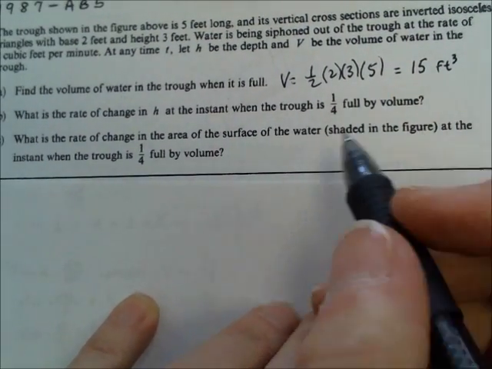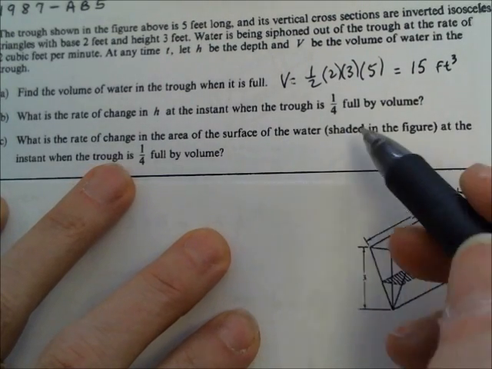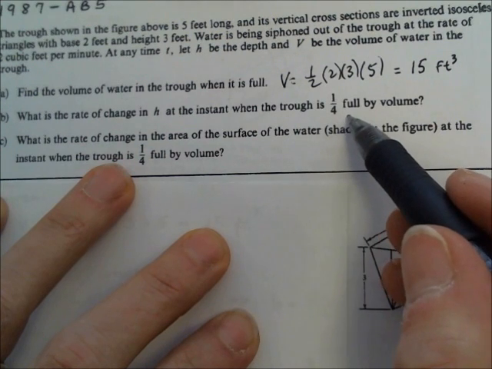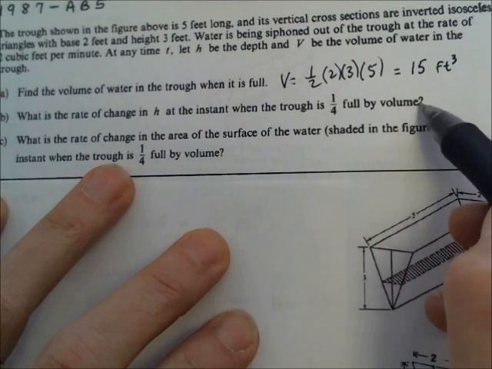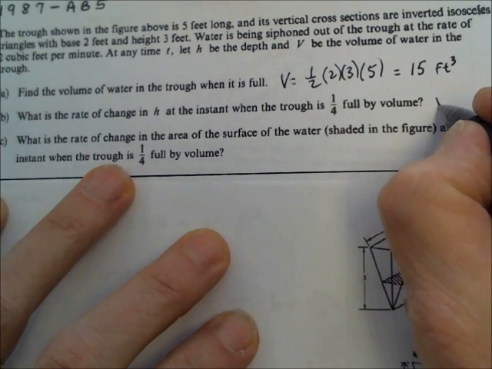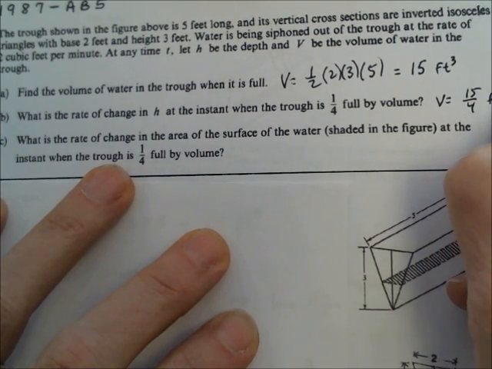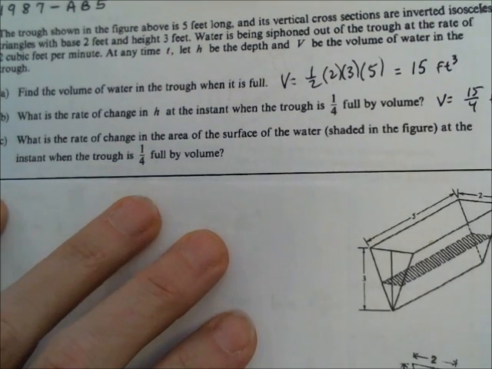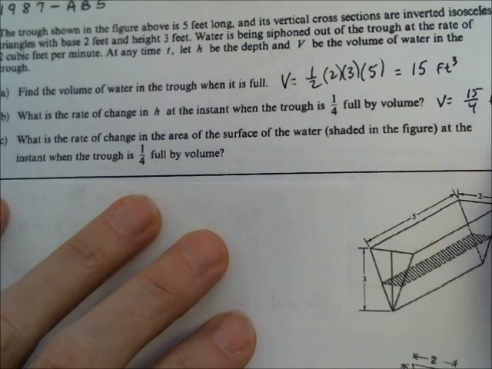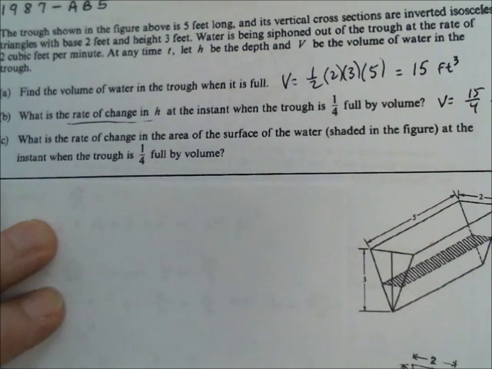All right, the next question is, what's the rate of change in H? So in this little part of it, H, at the instant when the trough is a quarter full by volume. So if it's full, it's 15 cubic feet. So if it's a quarter full by volume, the V value would be 15 over 4 cubic feet. So that's what I want the instant that H is that tall, and we'll figure that out in a couple minutes. So now what we want to do, rate of change of H is what they're asking for. So they're really asking us for dH/dt.